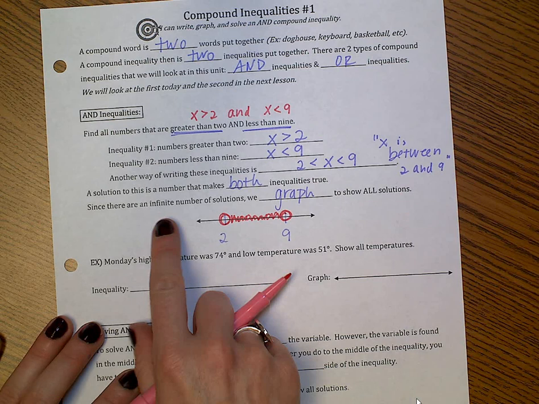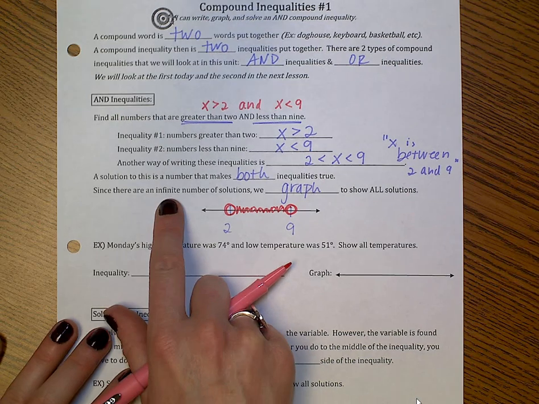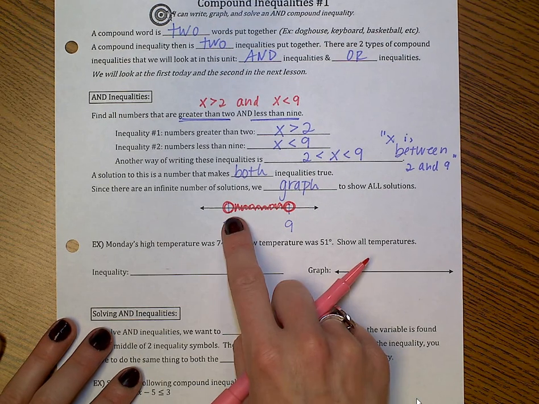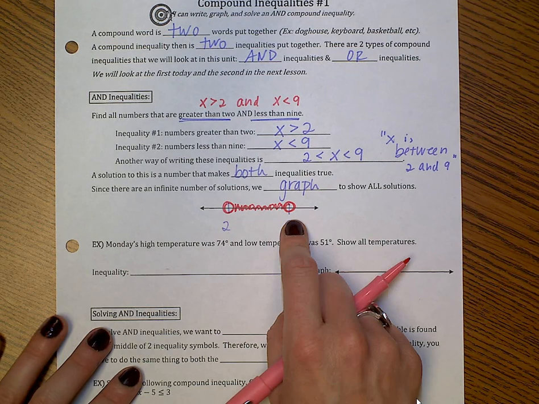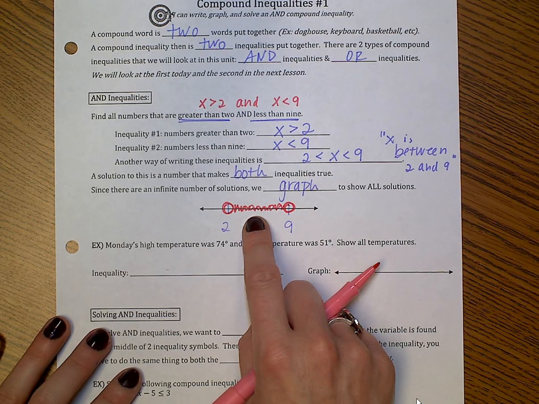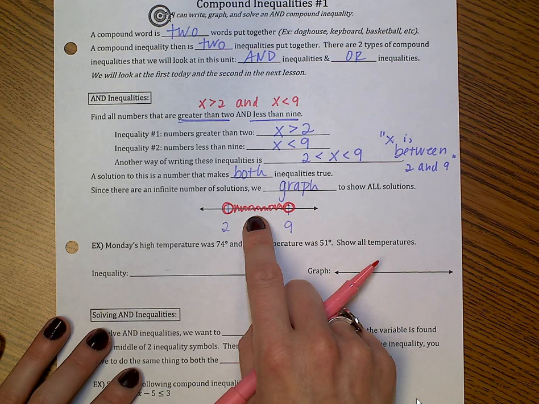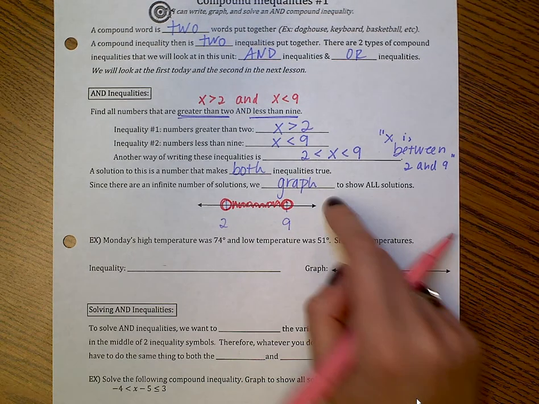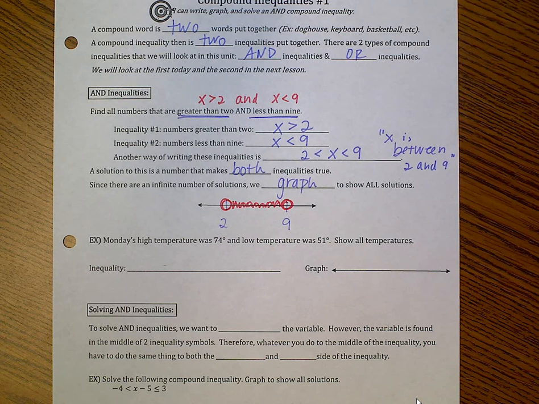Now, realize there is an infinite number of solutions. So there's tons of different decimal possibilities, like 3.4567, 3.4568. There's tons of options here on numbers that are between 2 and 9. So we graphed it, we're good, we showed the answers.